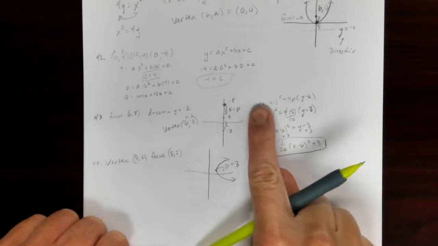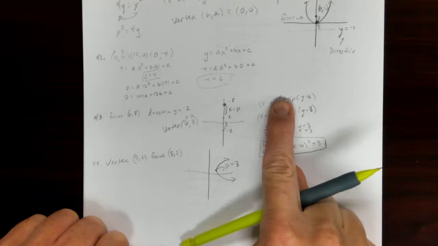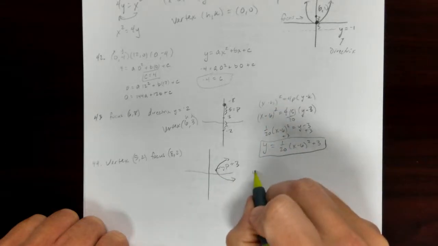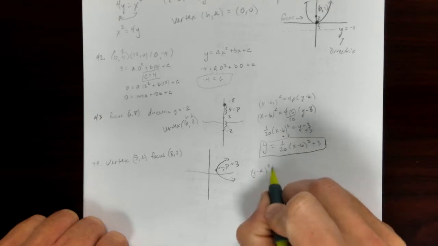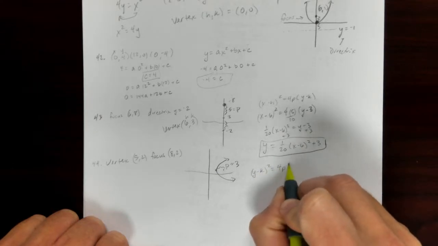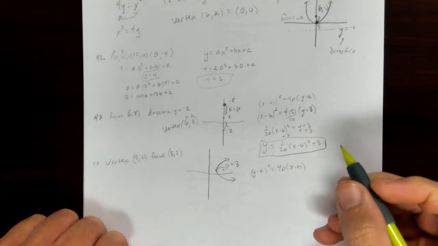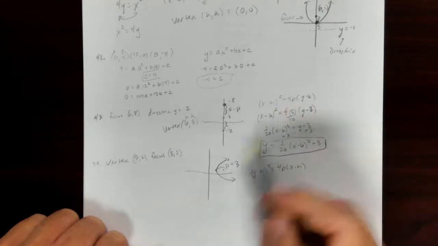So instead of it being x minus h squared, it's going to be y minus k squared, because this is a horizontal parabola. So this is y minus k squared equals 4p times x minus h. So that's the only thing that changes. We're still solving it the exact same way. We're still plugging in just like we did up here.